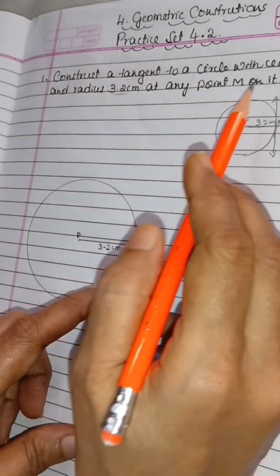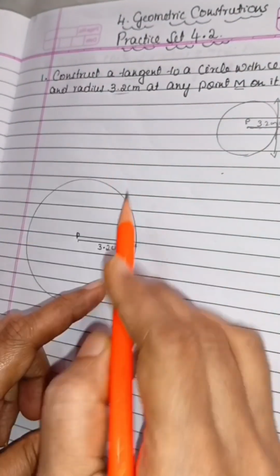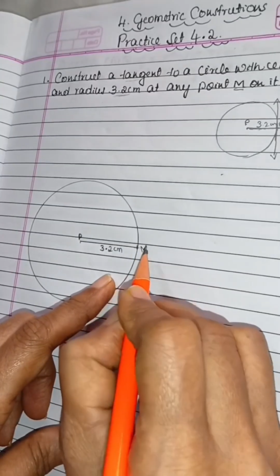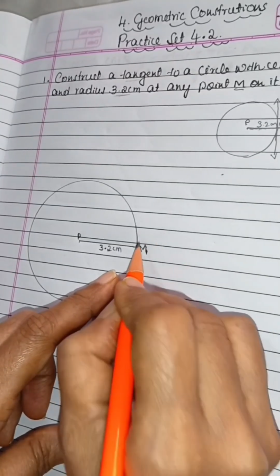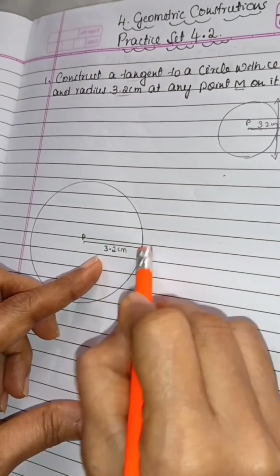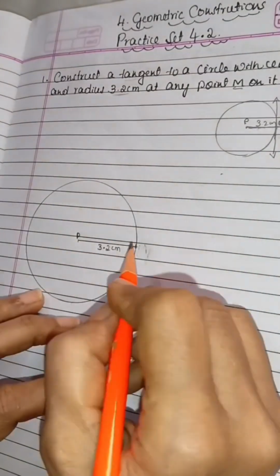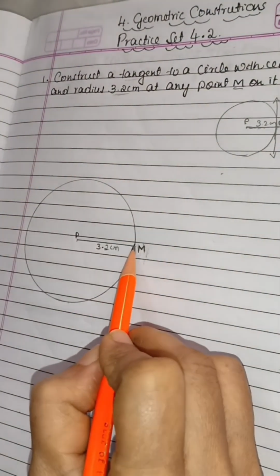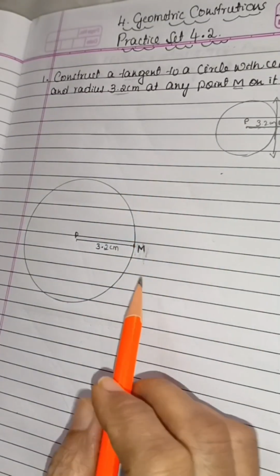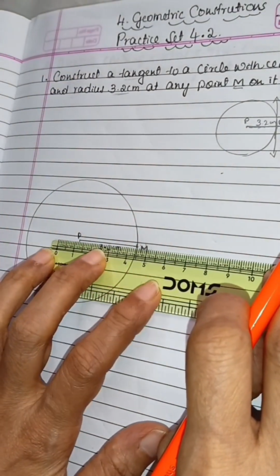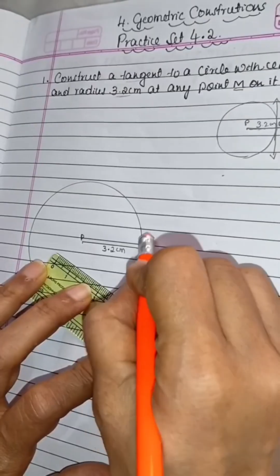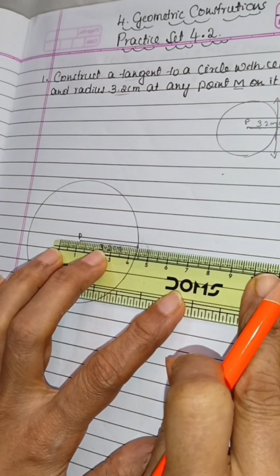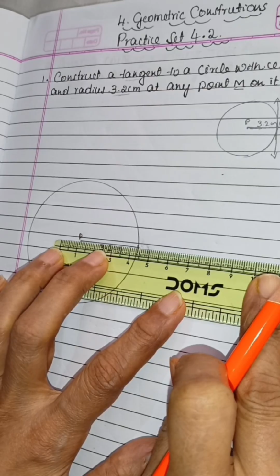Now we have to take any point M on the circle. This is the point M. Now at this point we have to draw the tangent. For that we extend this radius.